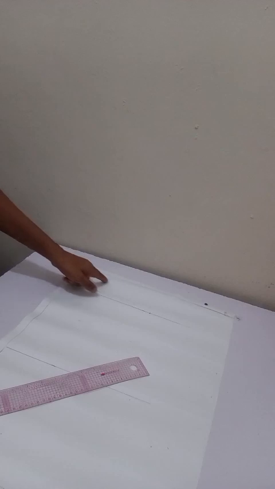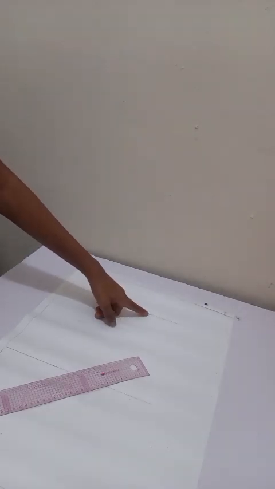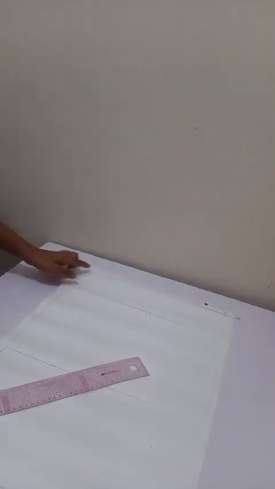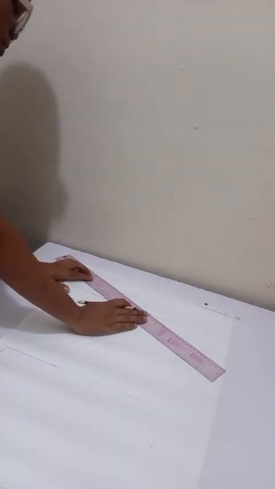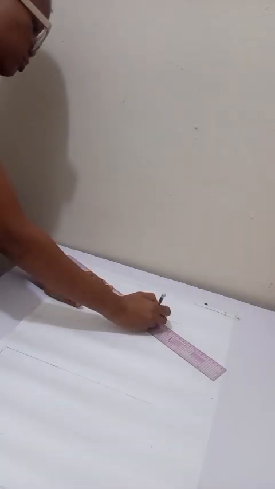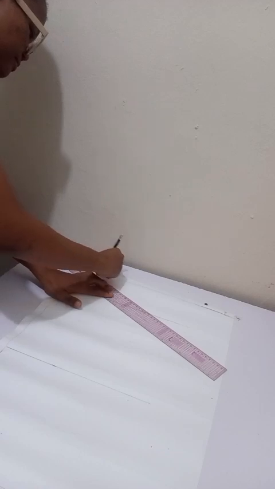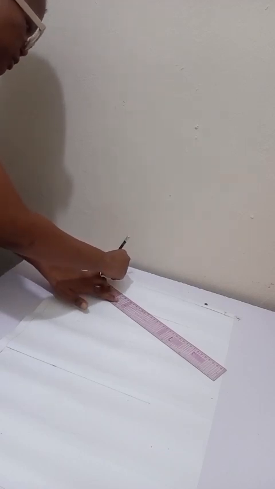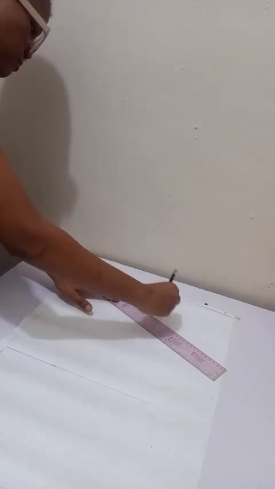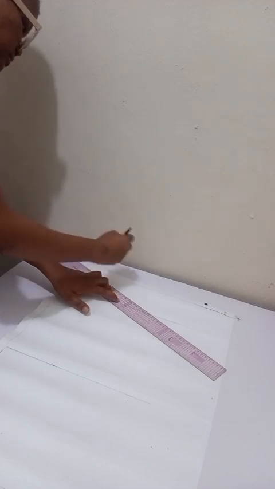Then on the borderline here, I hope you can see this. On the borderline, you draw a straight line to your 8.5. From your borderline, you do a straight line to your 8.5 width. I hope you can see this.